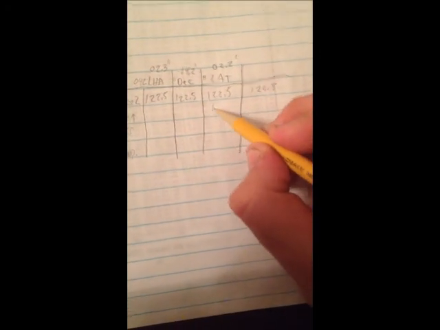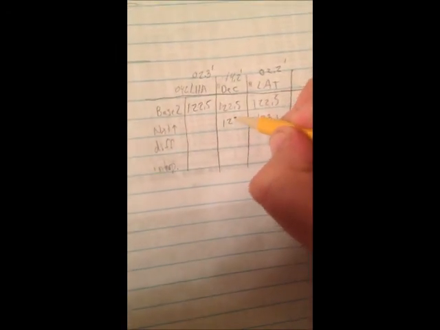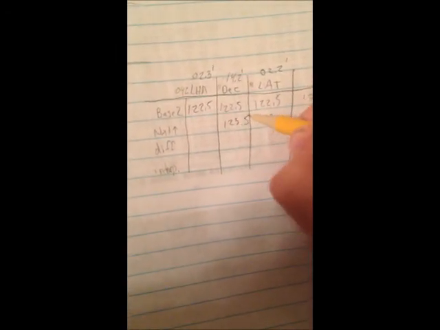123.1. So you write that down under lat, 123.1. Then you go to the next higher declination from the base Z, which is 123.5. Go to the declination, 123.5.